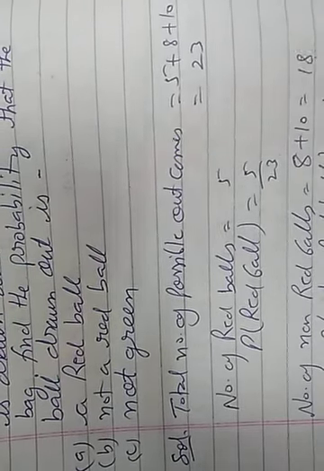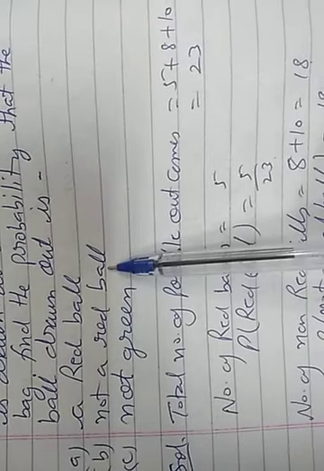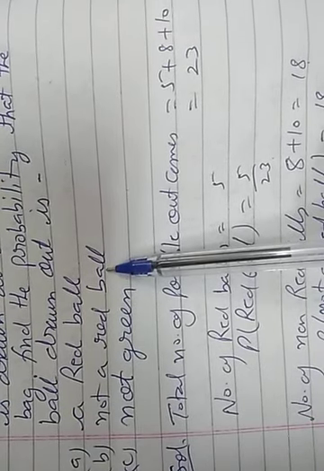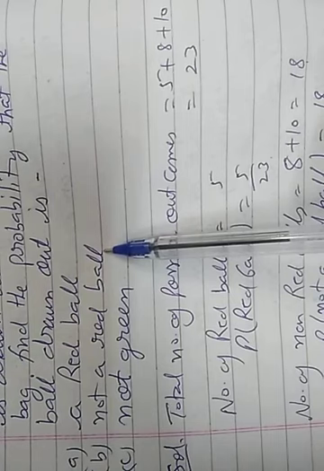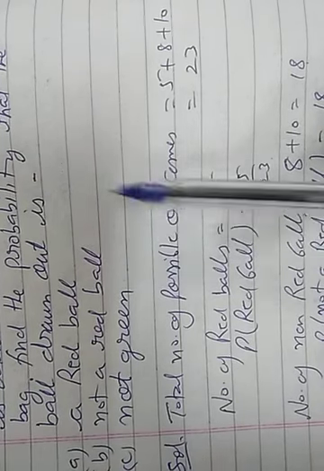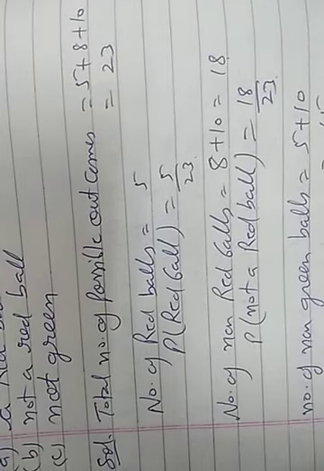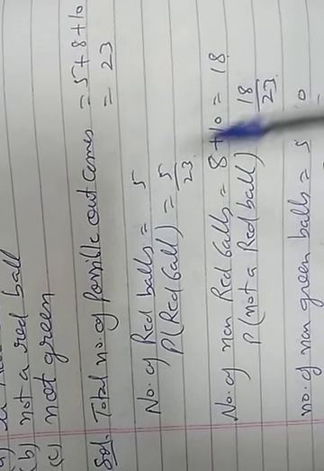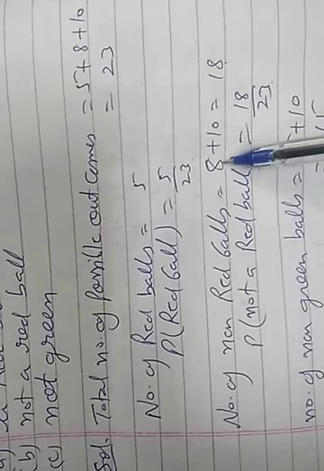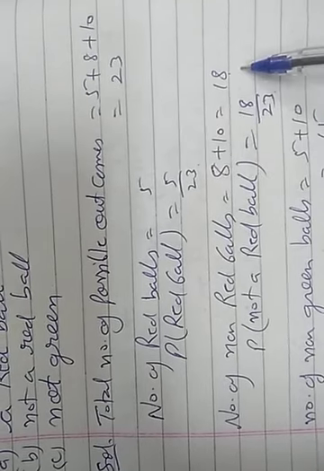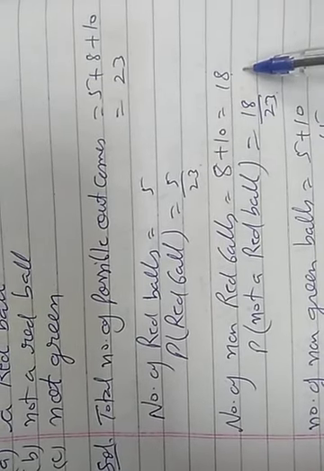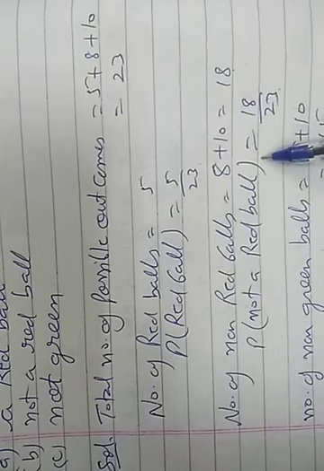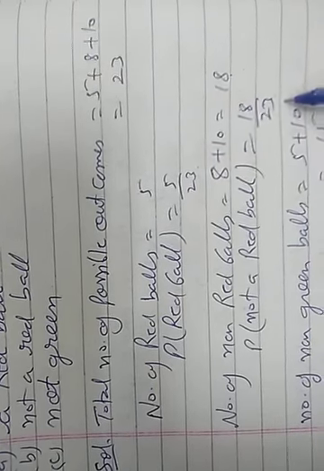Now in the second part, we have to find the probability of not getting a red ball. That means we can get any ball except red. So out of 23 balls, the remaining 18 balls, that is, 8 green balls and 10 black balls, are not red. So the total number of balls other than red will be 18. So the probability of not getting a red ball will be 18 by 23.